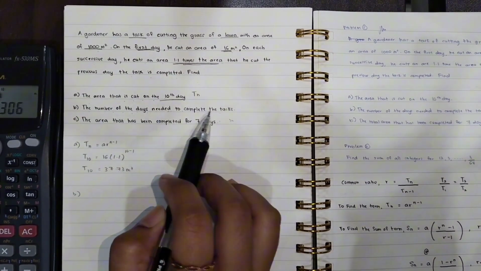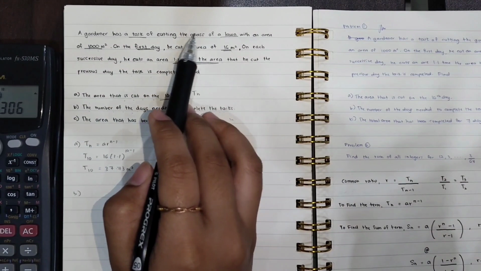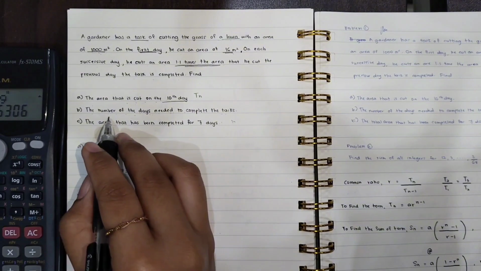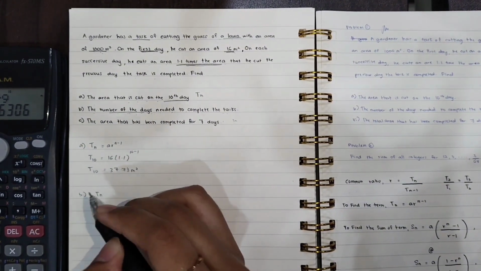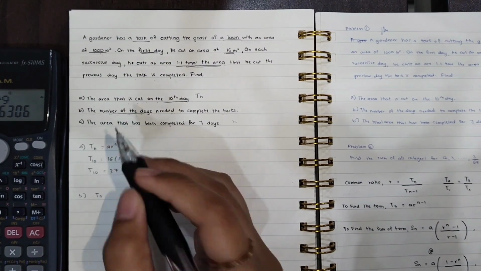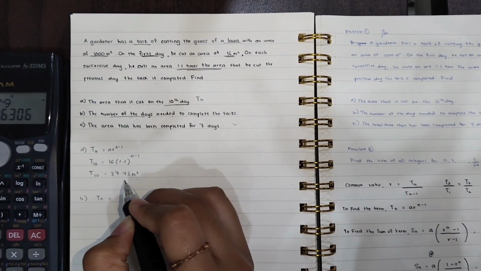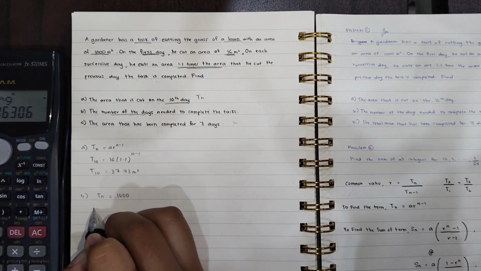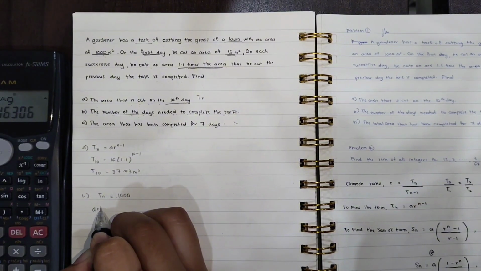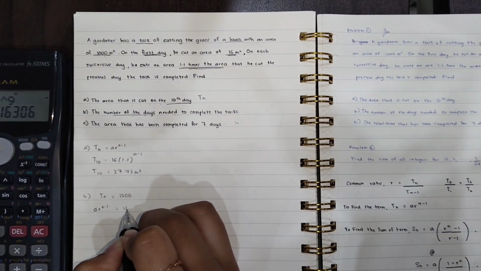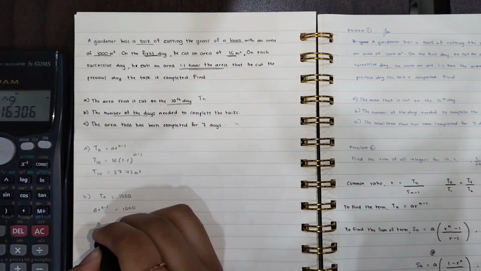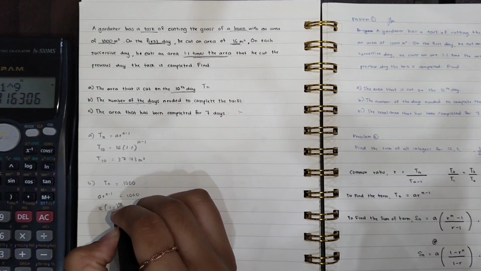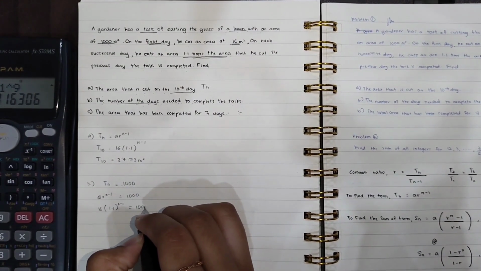The number of days needed to complete the task. The gardener has a task of cutting the grass of a lawn with an area of 1000 meters square. So this says the number of days. So it's not sum, because if it's sum, it will say the total number. So it is the term of 1000 meters square. So the formula of term is a times r to the power of n minus 1 equals 1000. So our a is 16 times 1.1 to the power of n minus 1 equals 1000.